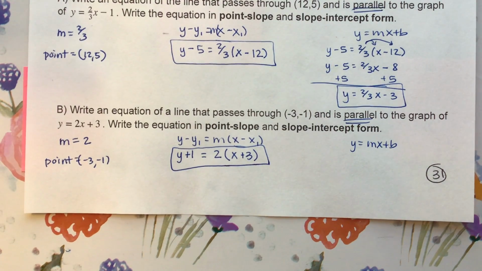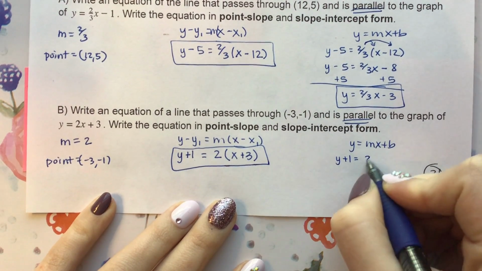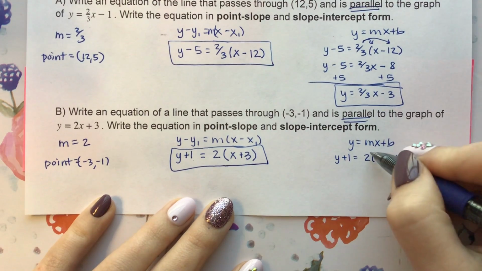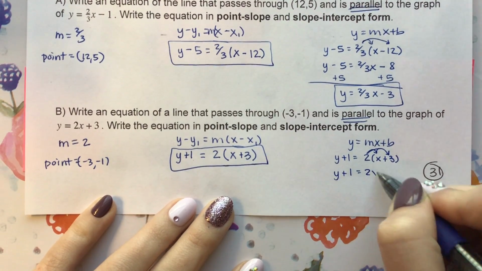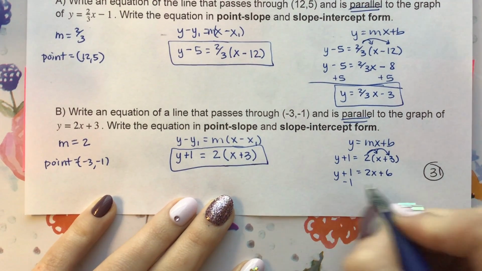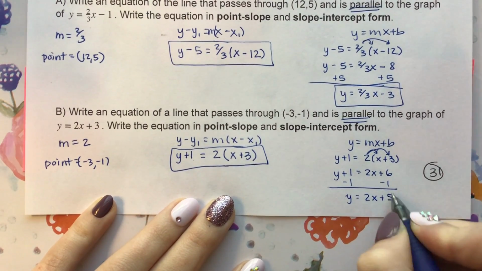That's point slope. Now I need to take that and convert it to slope intercept. So I'm going to rewrite it just so I can do my calculations easily. My first step to get it into slope intercept form is to distribute the 2. So I have y plus 1 is equal to 2x plus 6. I want to subtract 1 from both sides. I get y is equal to 2x plus 5.